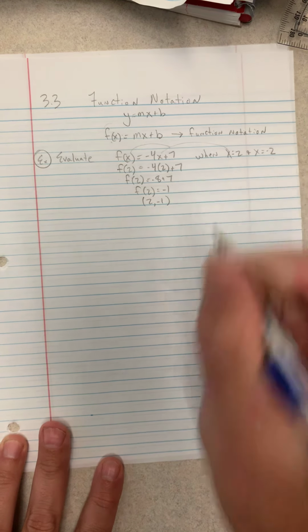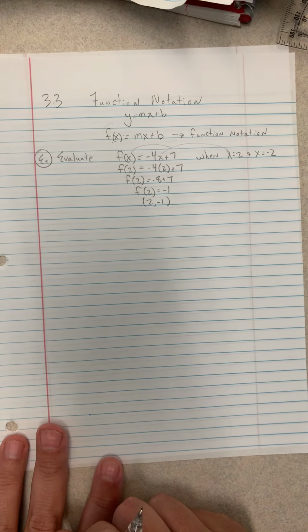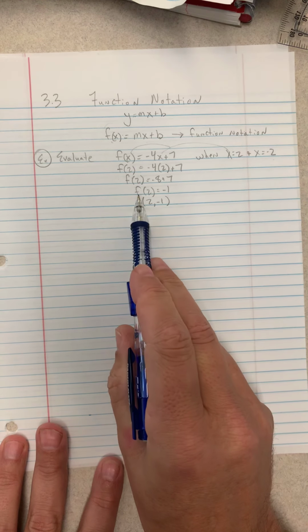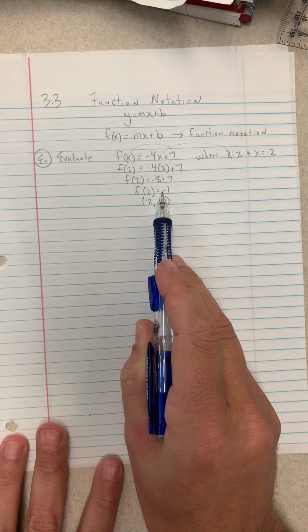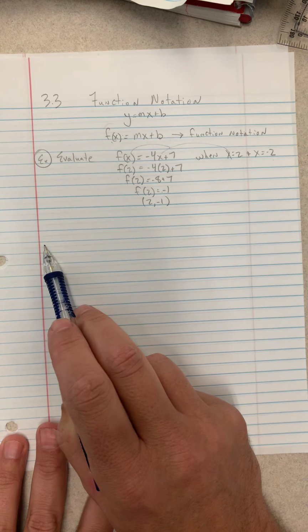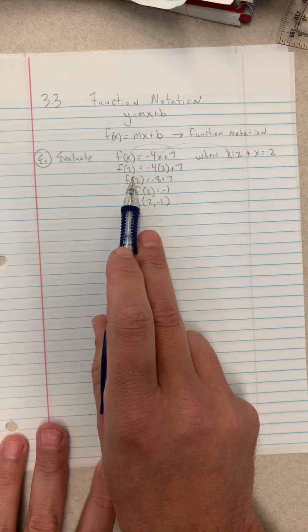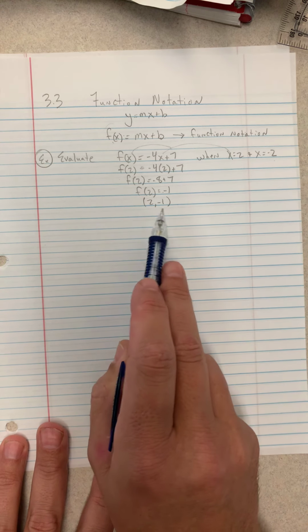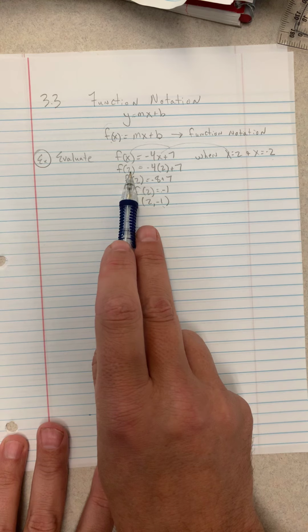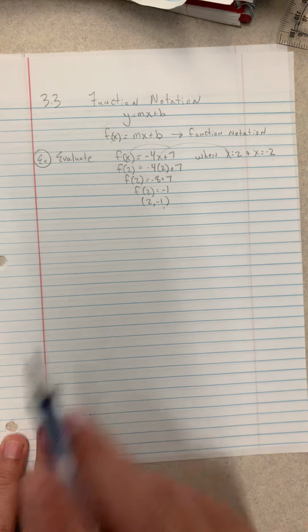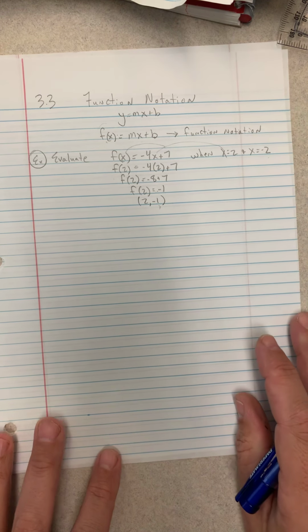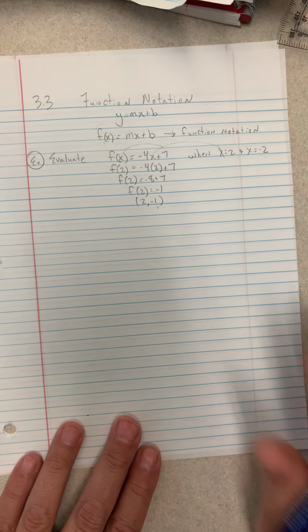Because this is linear, this is the ordered pair 2, negative 1. And again, we read it: f of 2 equals negative 1. The function evaluated at 2 gives me negative 1. I plug 2 in for x, I get a y value of negative 1. It's just a different way of writing what we've already done.